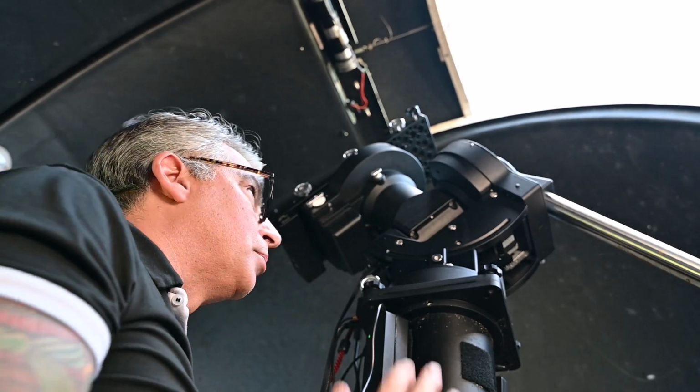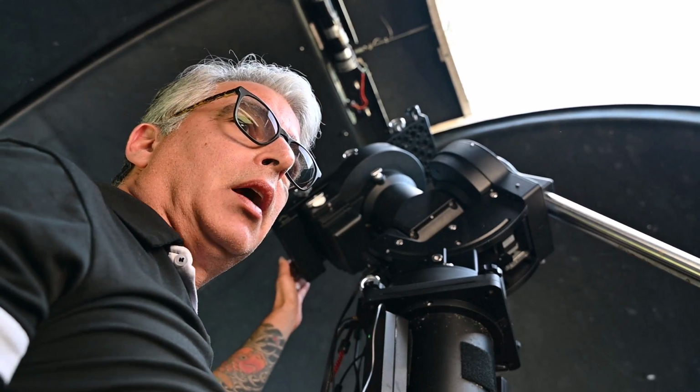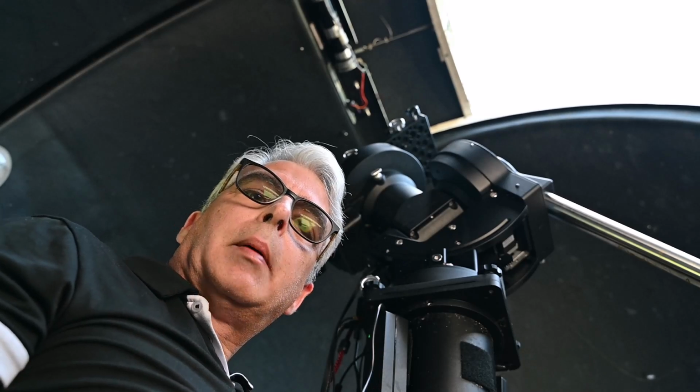Okay, with that, I have the C11 next to me, and I'm going to attempt to slide it in from the rear. And it weighs about the same as my Stellarvue refractor when it's fully loaded. So we're probably in the neighborhood of about 30 pounds.